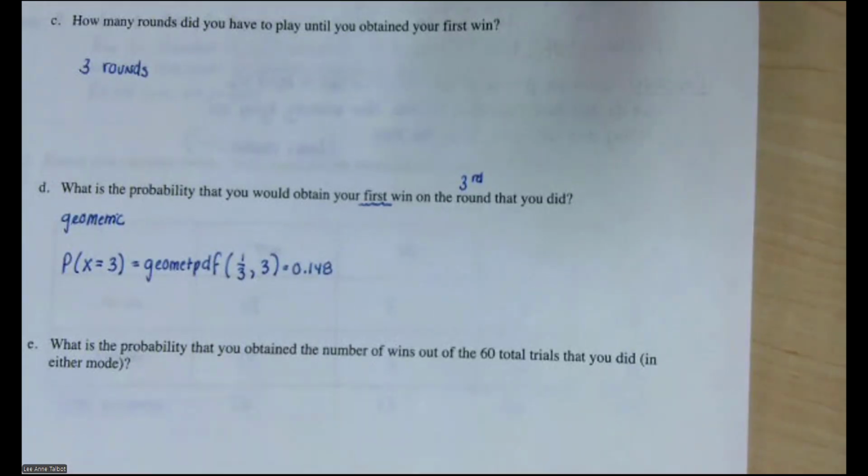So me getting my first win in the 3rd round was not unusual. What round did you guys get your first win? First time? 3rd? Same as me? 1st? 2? Notice how they're pretty much all between 1 and 3, because that makes sense.